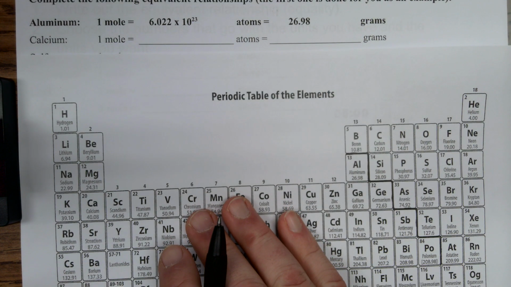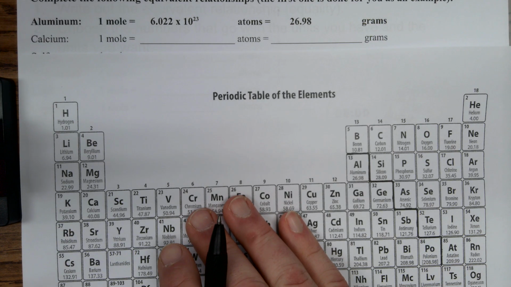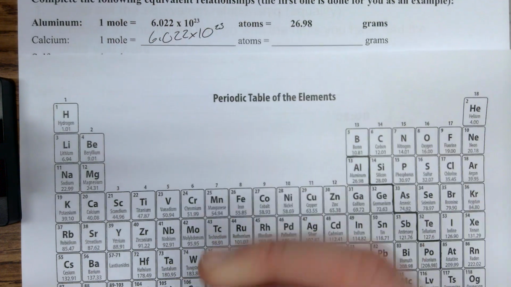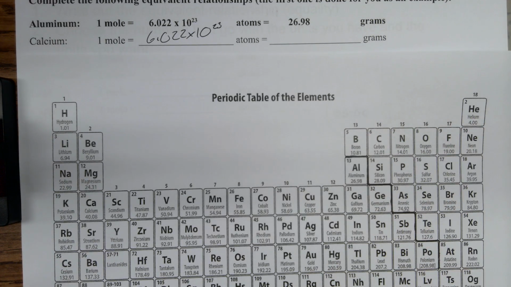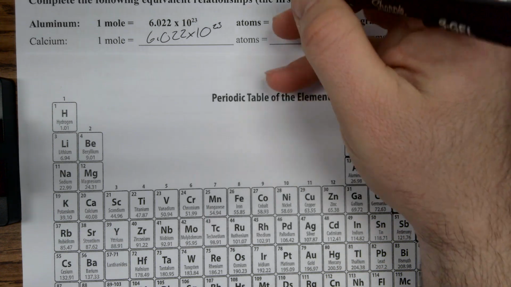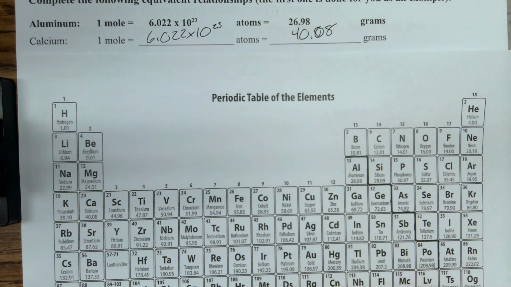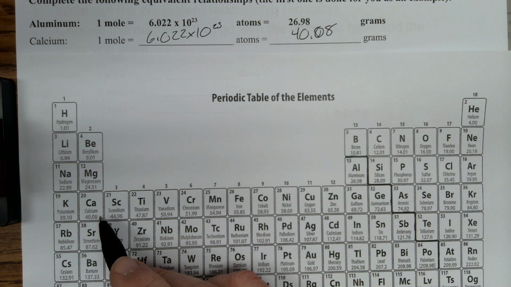For calcium, how many atoms will fit into 1 mole of calcium? I'll give you a hint, you're already staring at it. 6.022 times 10 to the 23 atoms will make 1 mole. How many grams of calcium do I need to get 1 mole of calcium? 40.08. Where did I get that? I pulled it straight from my periodic table.